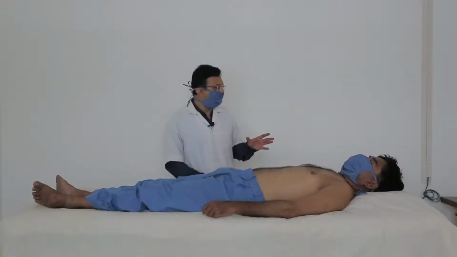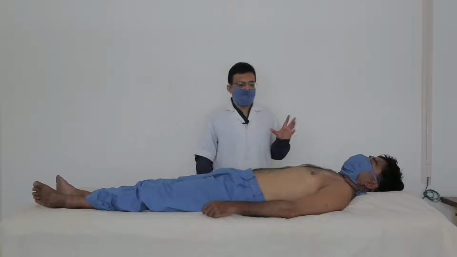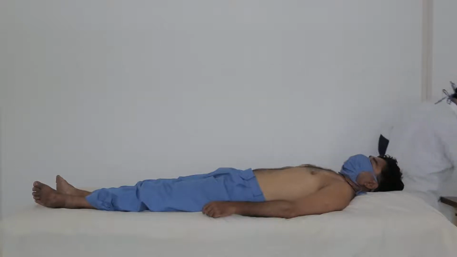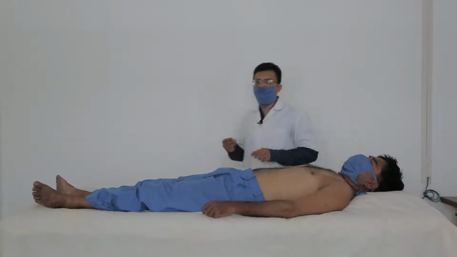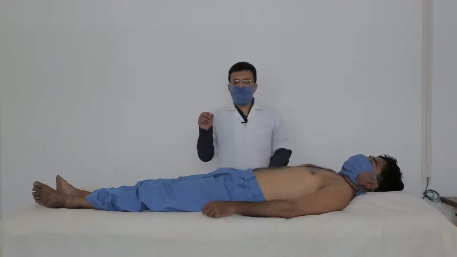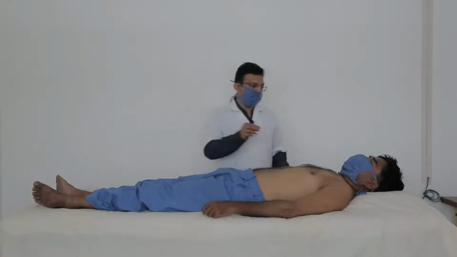So we will go to the first point, that is tactile sensations. In that, first is tactile localization. For fine touch we are going to use a wisp of cotton. We will ask the subject to pinpoint where you have touched.